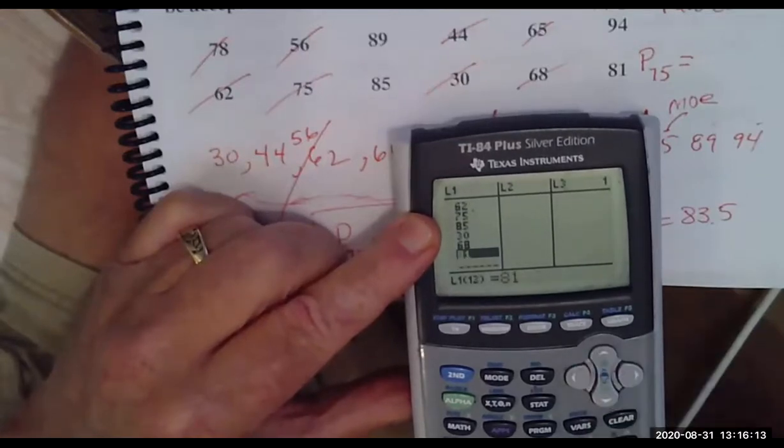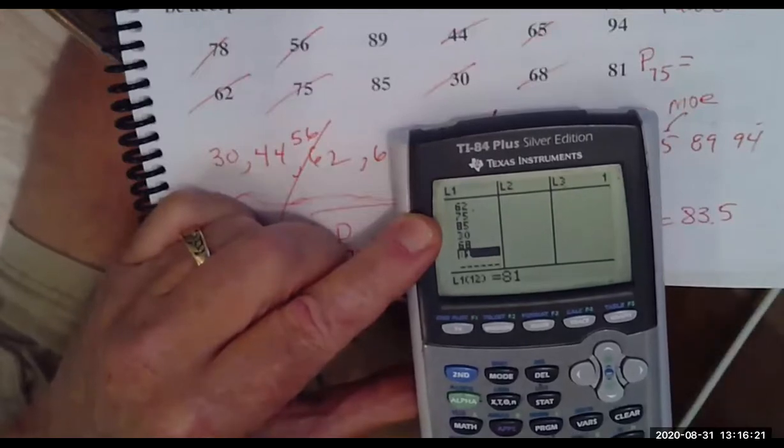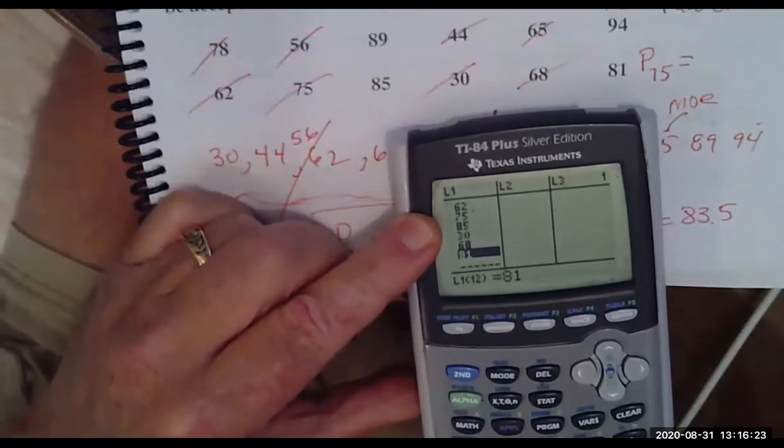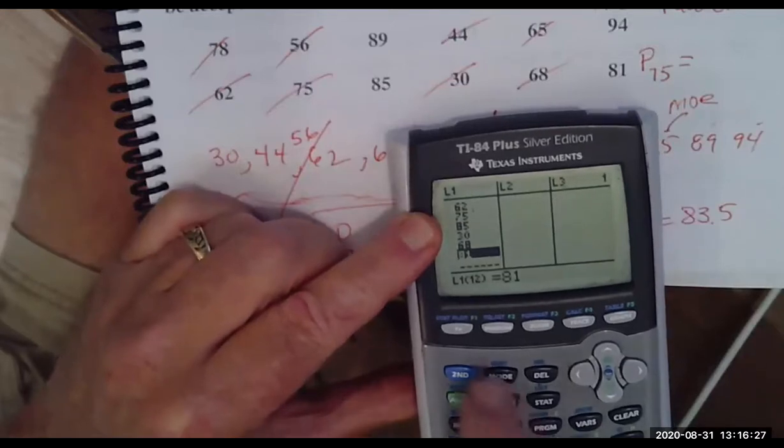Okay, I've got 12 data values right there. And my instructions that I gave you in your packet is get out of it, second quit, clear home screen.